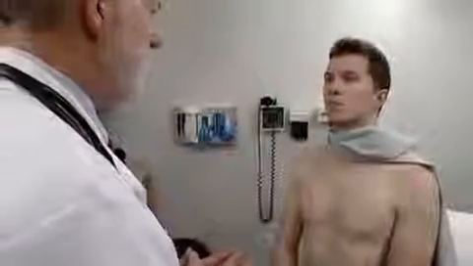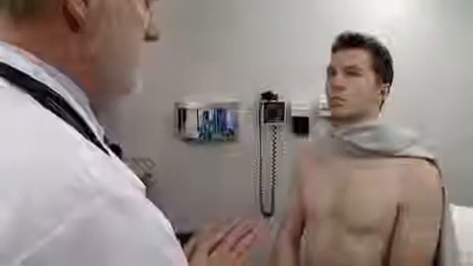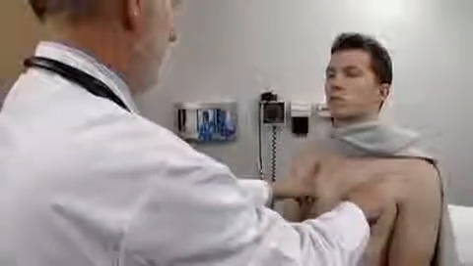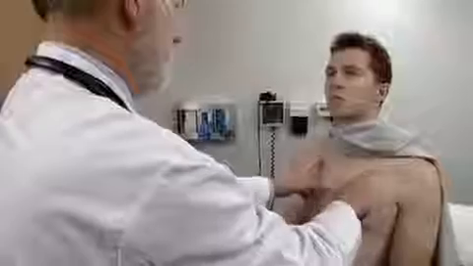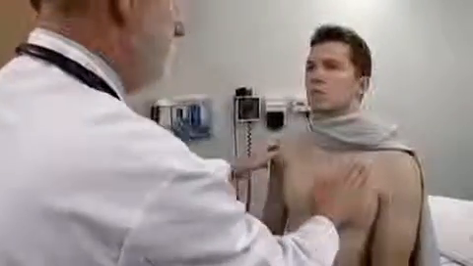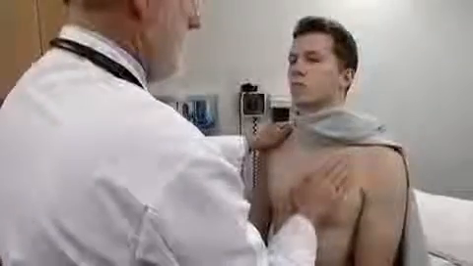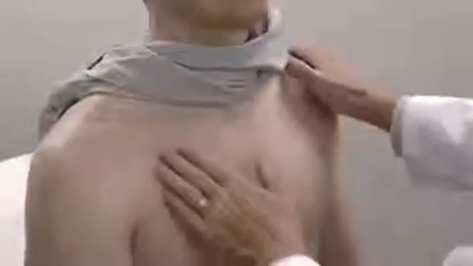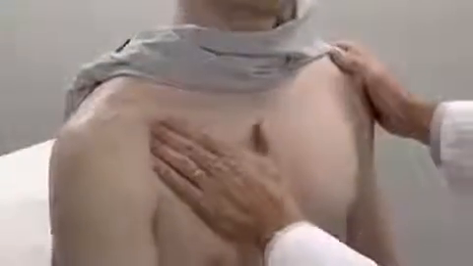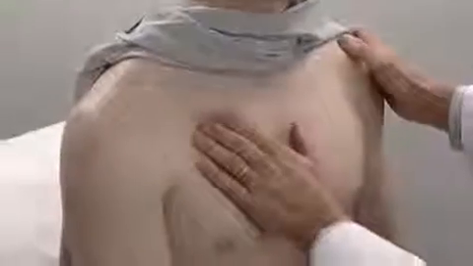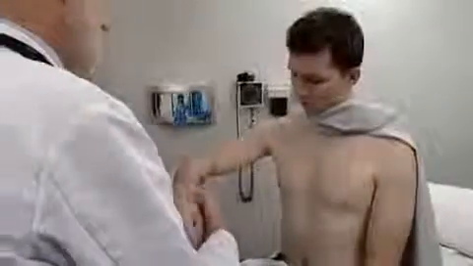We're now going to examine the lymph node beds of the torso, starting with the infraclavicular fossa just below the clavicle. And this area is palpated over the pectoralis minor muscle, and then up towards the coracoid process on both sides. Next we're going to move to the axilla. The axilla is a complex area.